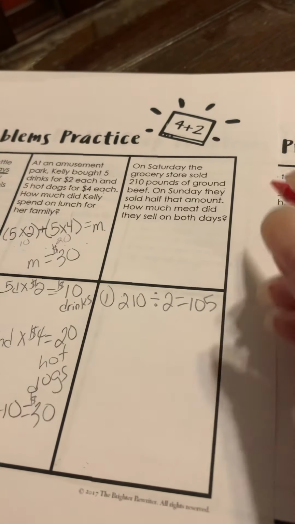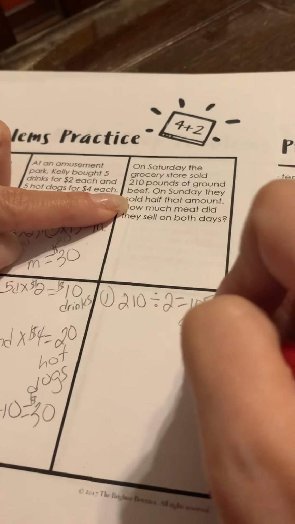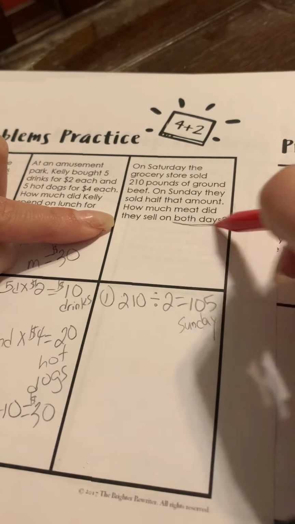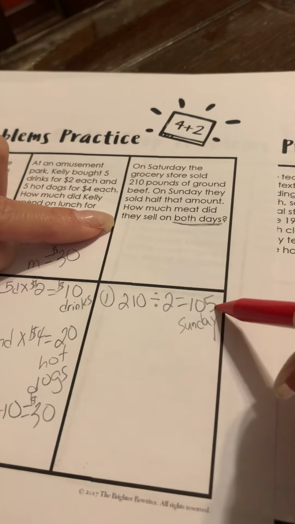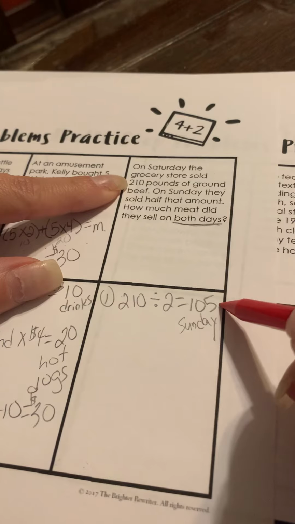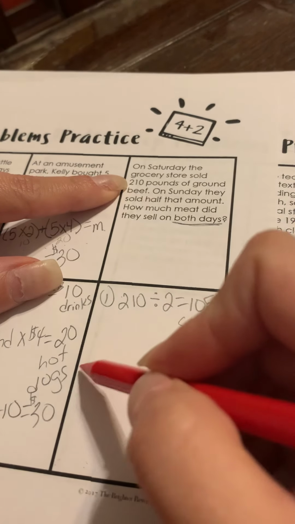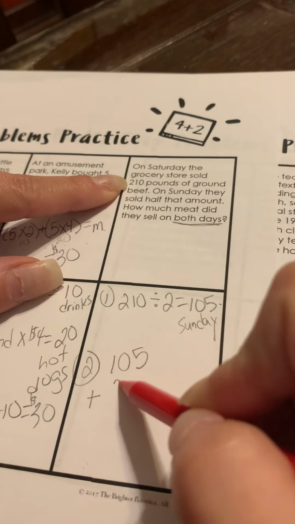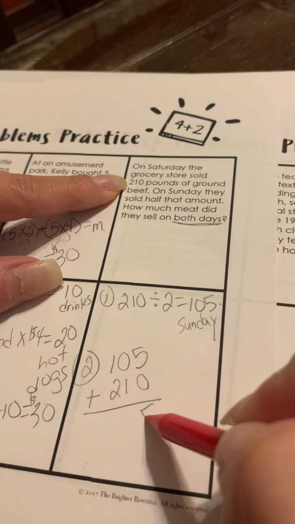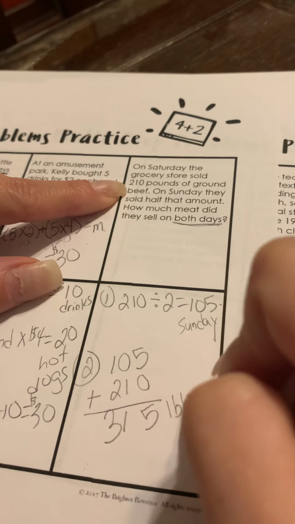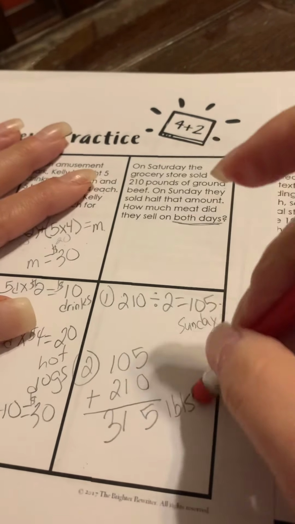That's great, but that is only for Sunday. The question asked you for both days, so you needed to take this and add it to the 210 from Saturday. So then step 2 would be 105 plus 210, which gives me 315. I'm going to put LBS for pounds.